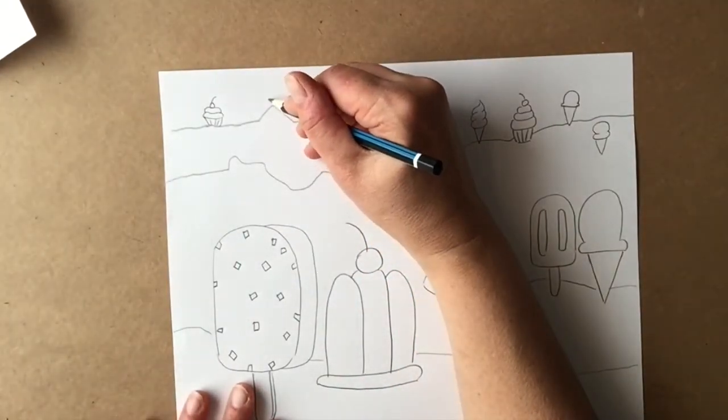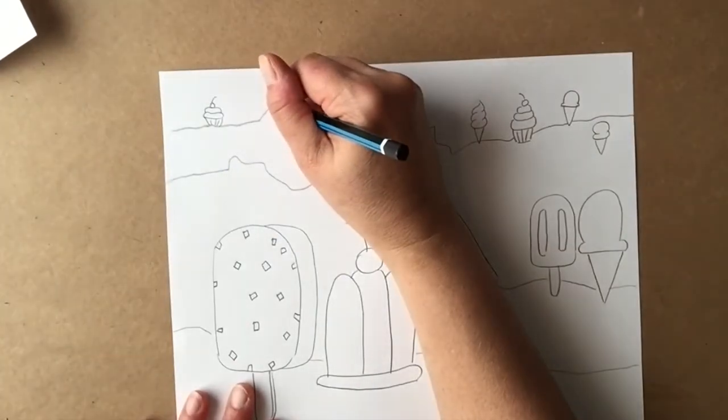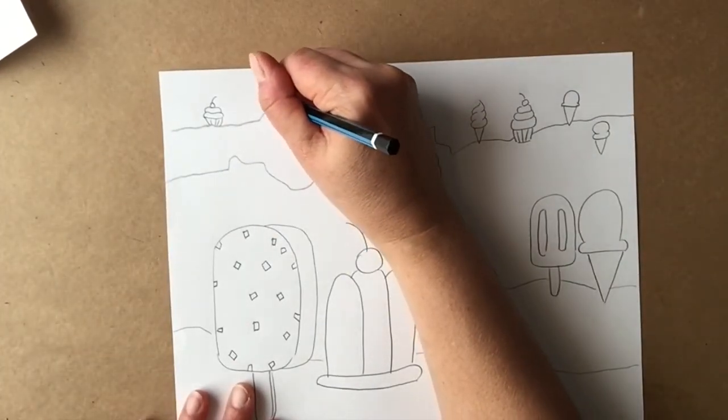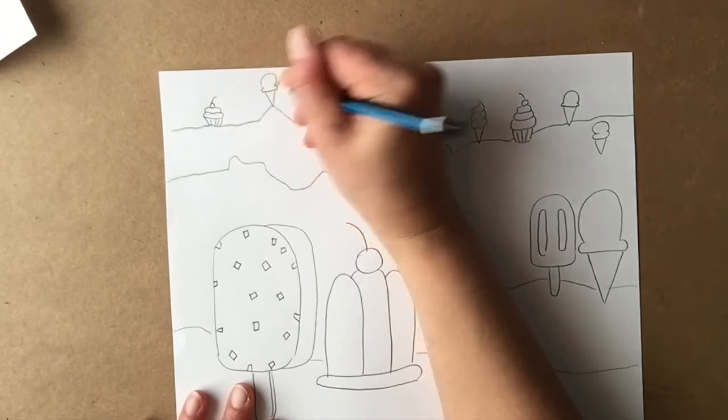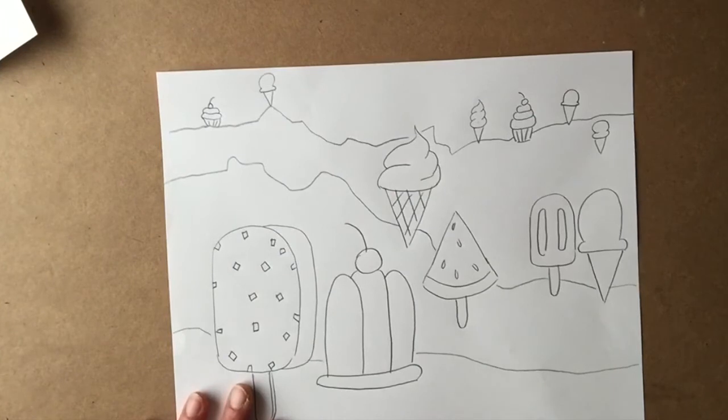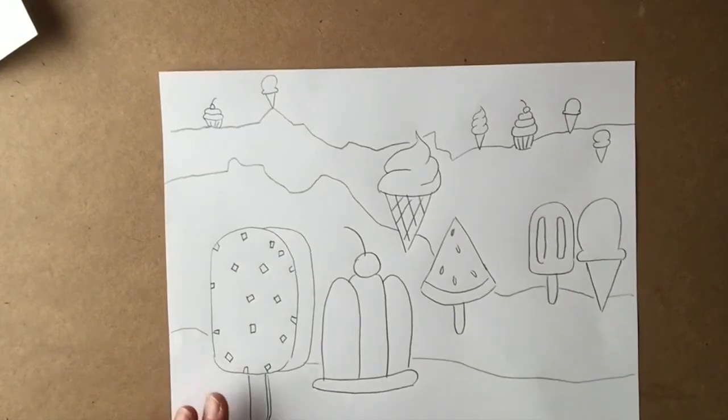And the ice cream cone balancing on the top of a mountain.